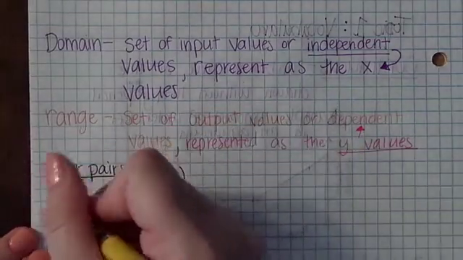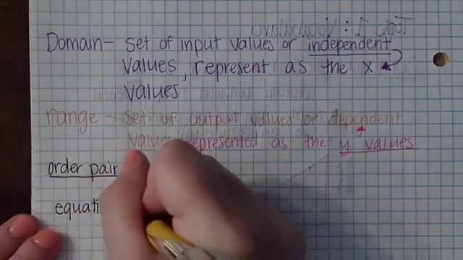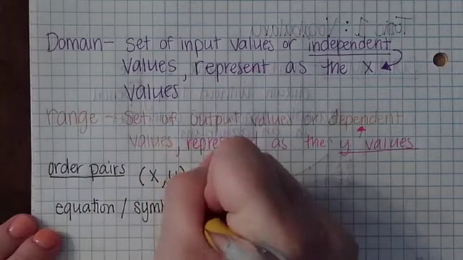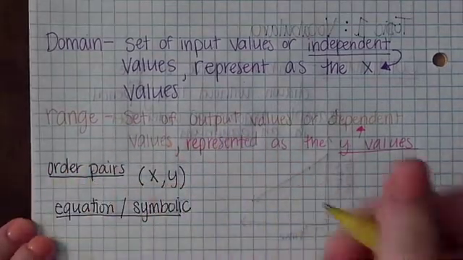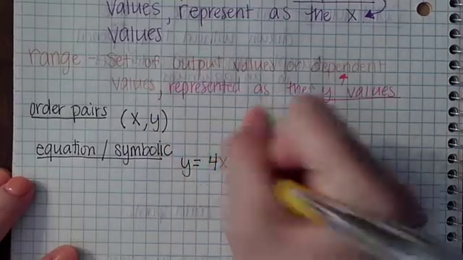We have equation, which you'll also hear me call symbolic on occasion. So an example of that would be like y equals 4x.